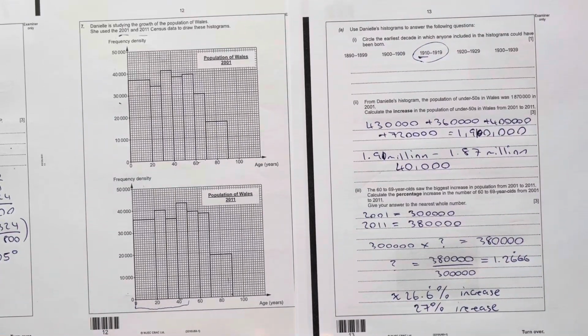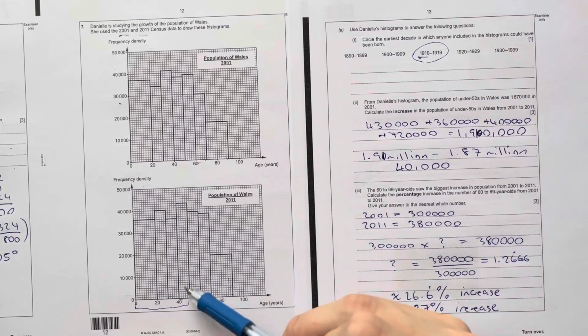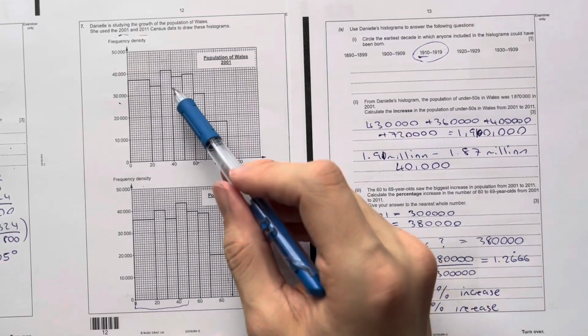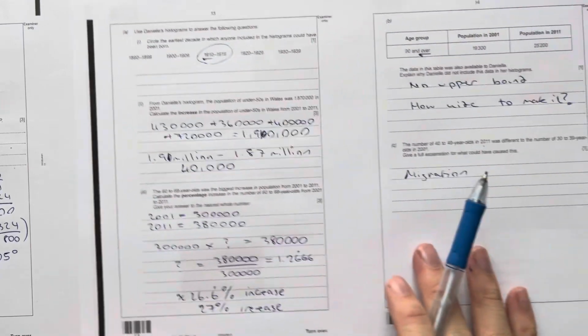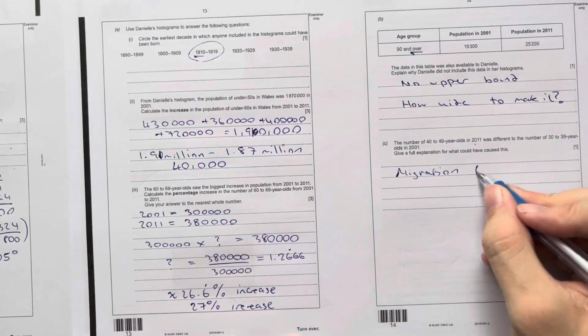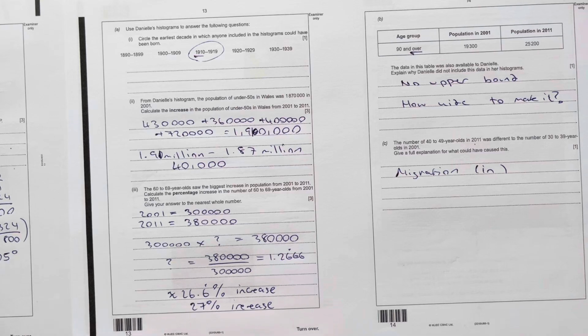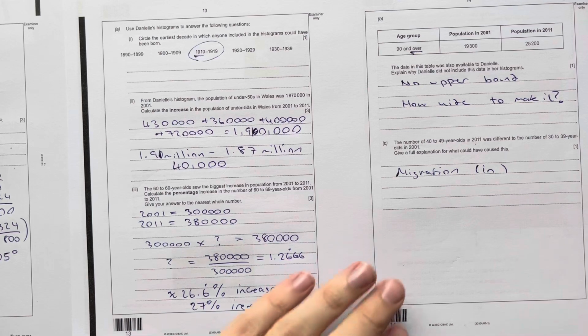We should look at the graph really. So in 2011 and 2001, for 40 to 49-year-olds, this graph here and this graph here. It's actually increased, so people have migrated in. If it wasn't increased specifically, you could say things like people leaving, so emigration, or you could say people dying, that sort of thing. The reasons why it wouldn't be the same.